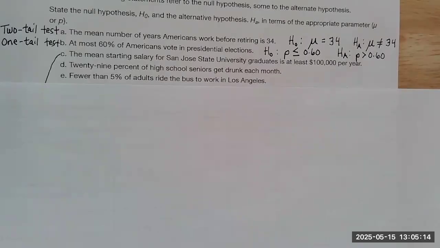It doesn't say at most. If it said at most, it would have the equal sign, but it says fewer. So it's saying not 5%, definitely less than 5%. I have a problem because I have to have the equal sign there. So in this case, I actually can't put this one as the null hypothesis.